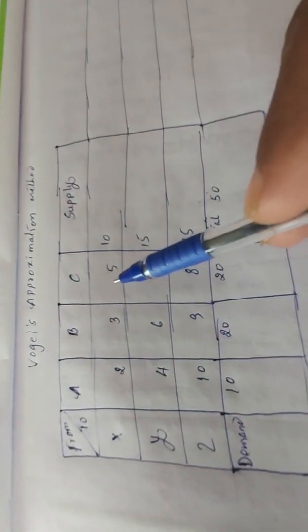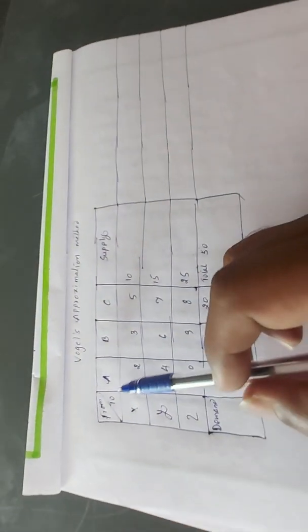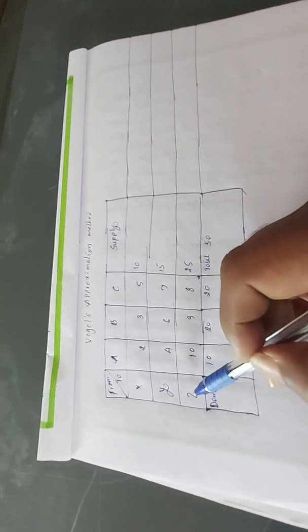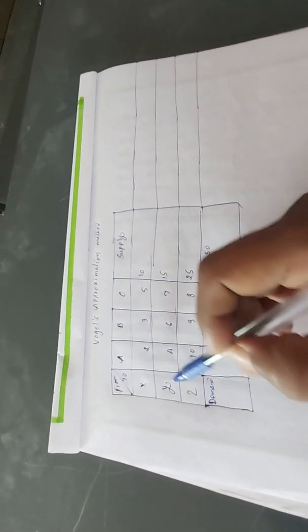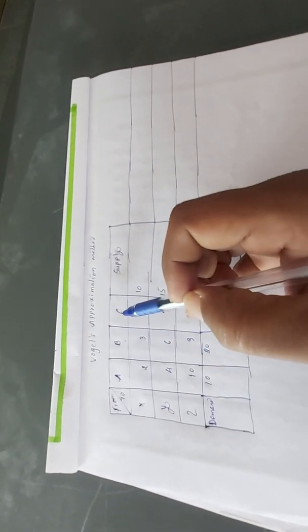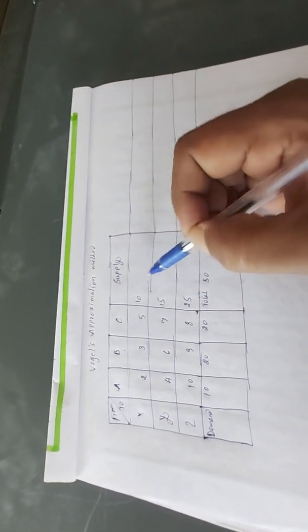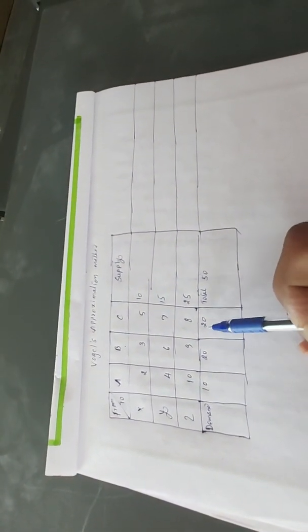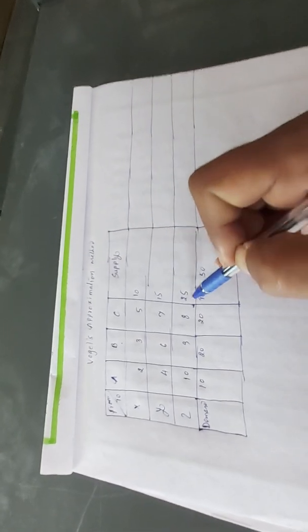Okay, see first. In this problem he has given a transportation matrix. In this transportation matrix, X, Y, Z are the places from where the goods are sent. A, B, C are the places where the goods are sent. This is supply, for which I have made a column. This is demand: 10, 20, 20, 50. Supply: 10, 15, 25, 50. So now, how to apply Vogel's approximation method?